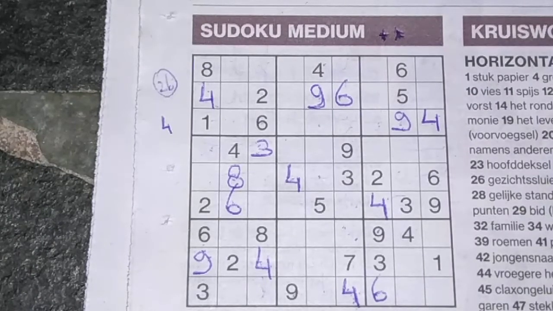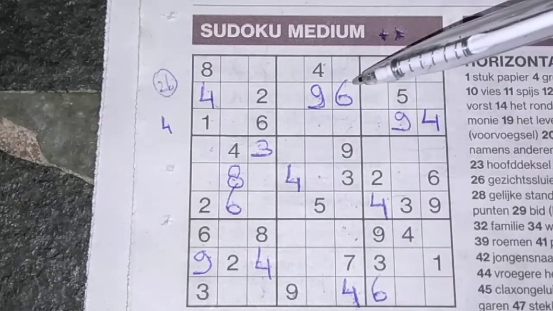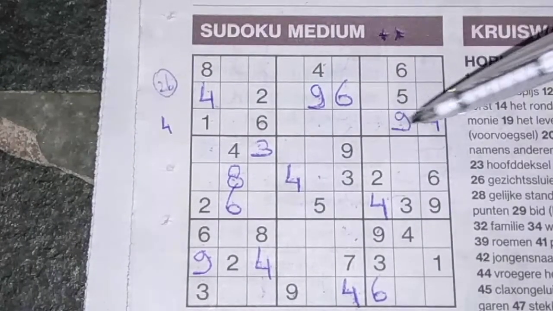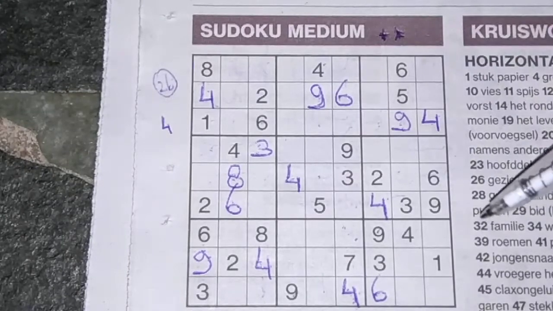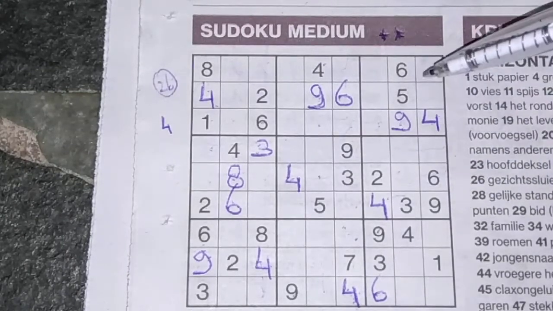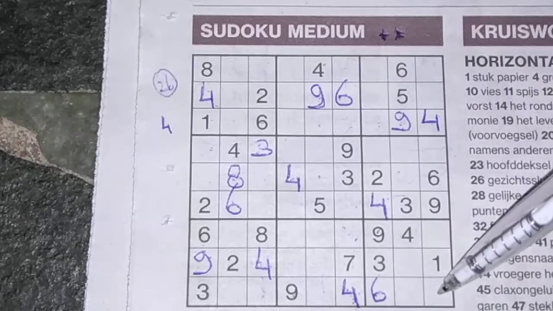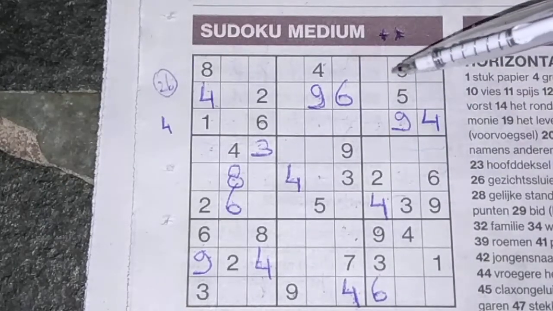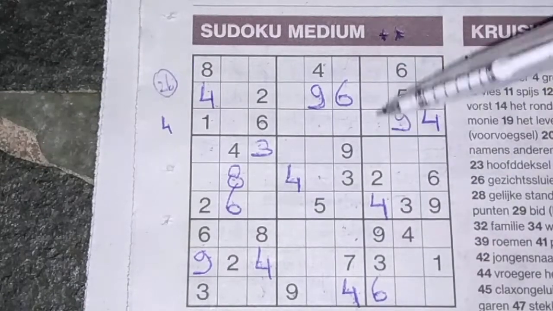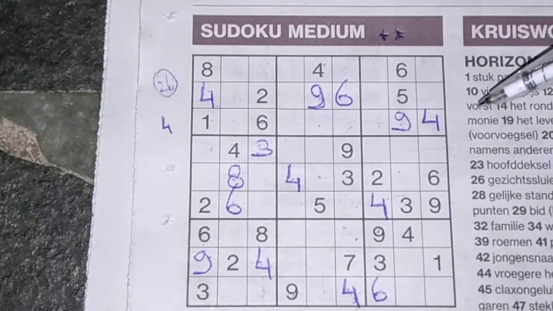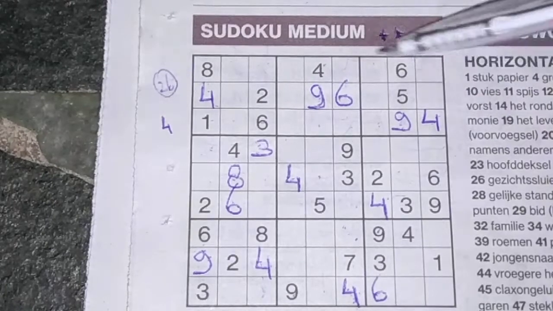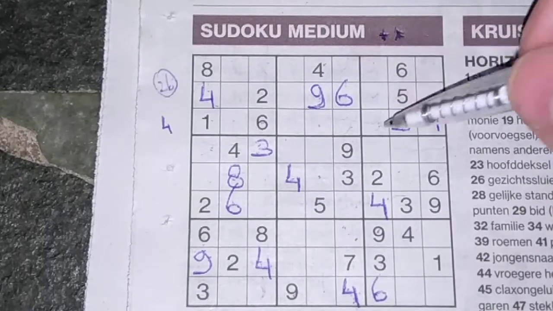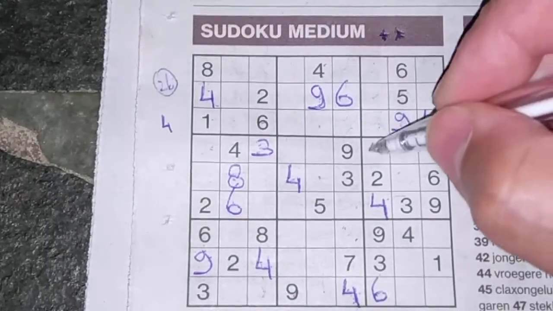Then how about the number in this column? 4 missing numbers. One of the missing numbers is 5. We see here 5 in this big square. So no 5 in these 3 boxes. 1 box left for the 5, should be there.